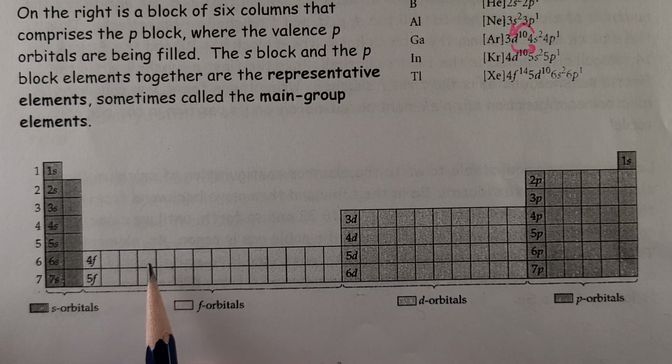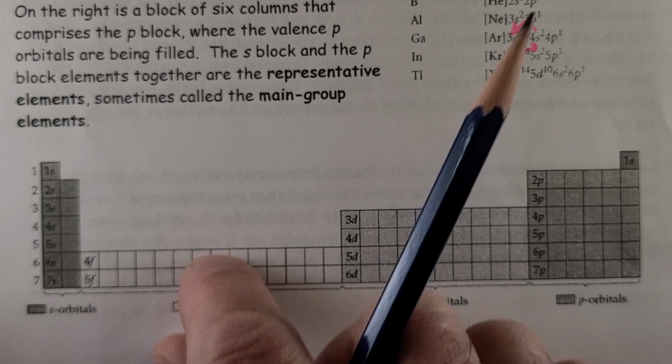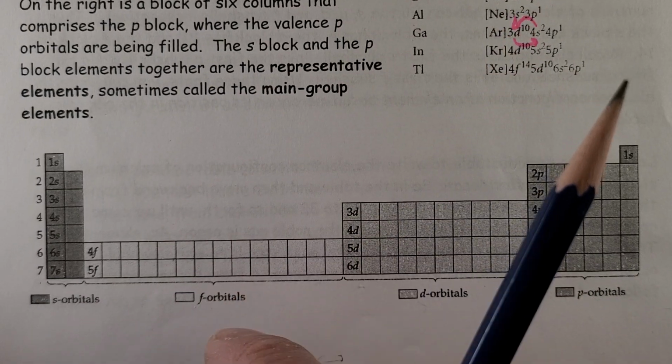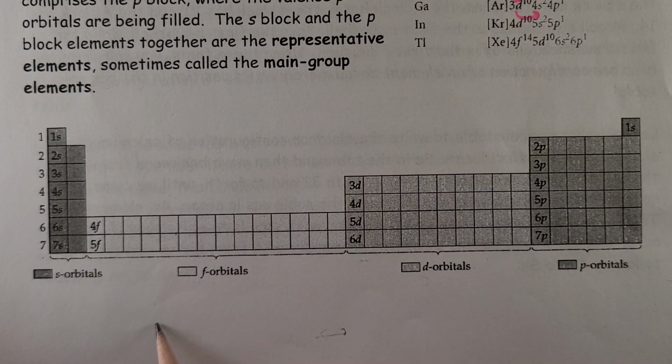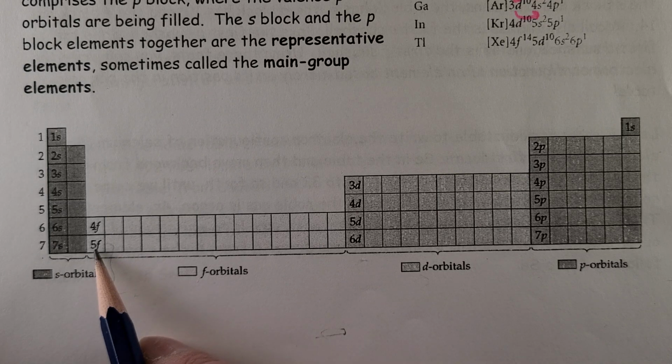And then, you see how they put the f blocks in here? Technically, this is below the periodic table. You could write the first block, which is the element La, as 4f, and then the element below it, which is Ac, the actinide series, that would be 5f.